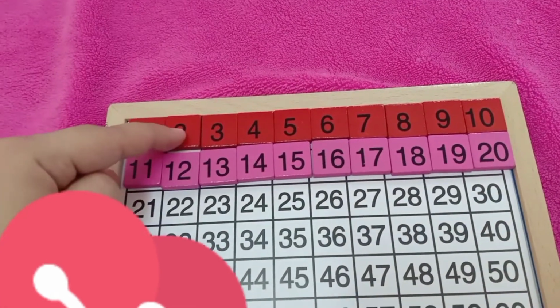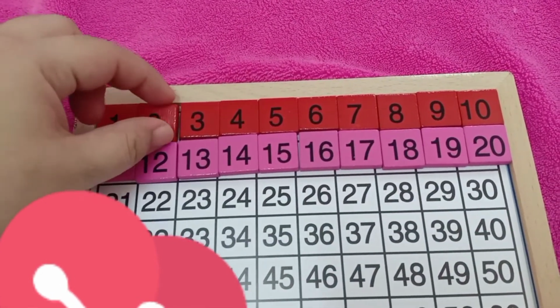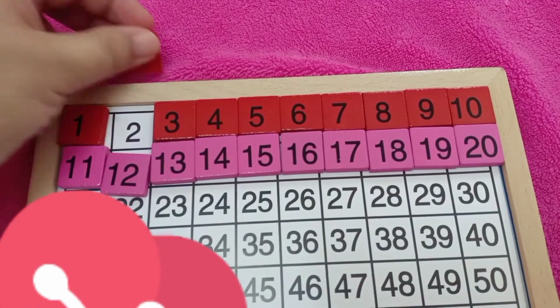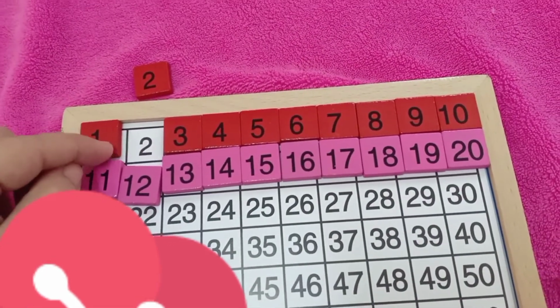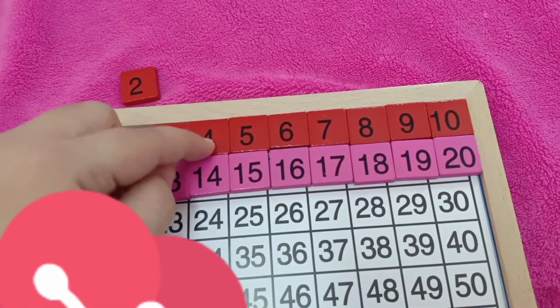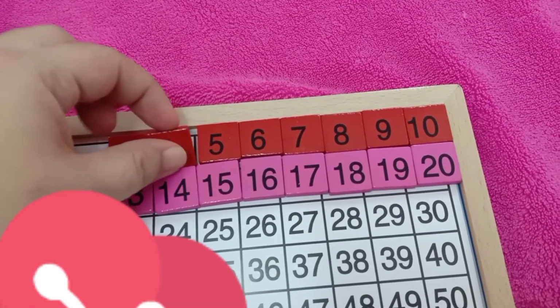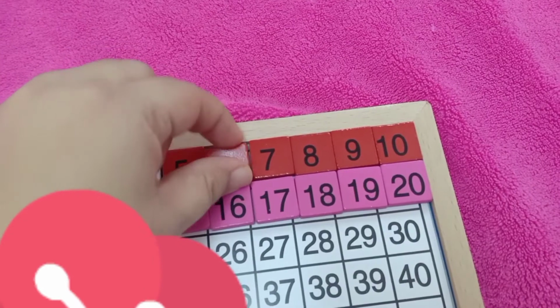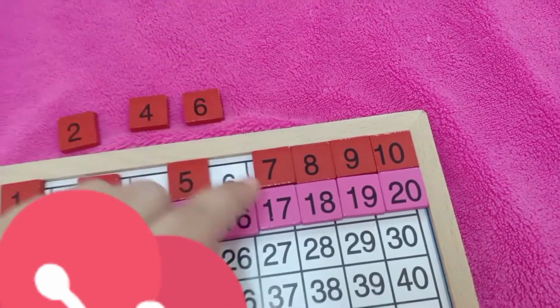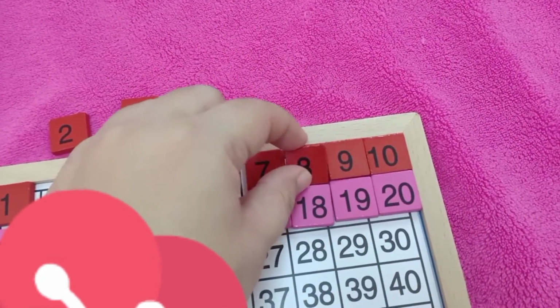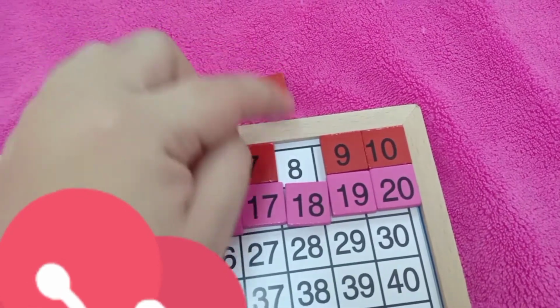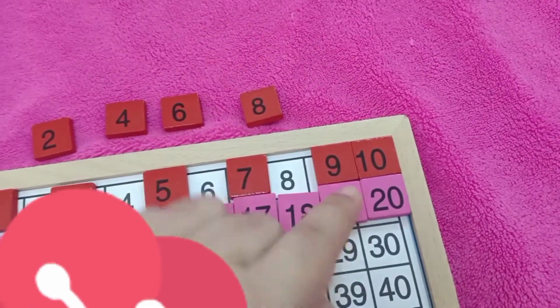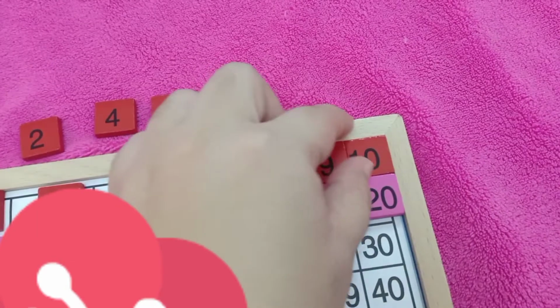1, 2. Okay, count by 2s. 2. 3, 4. It is like 1, 2 and you pull out. So this is number 6. And then 1, 2. This is the meaning of count by 2s. But we are not going to count 1, 2, 1, 2. Okay. So 9, 10.